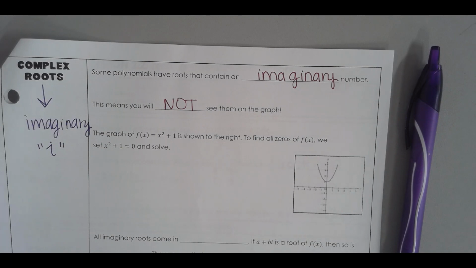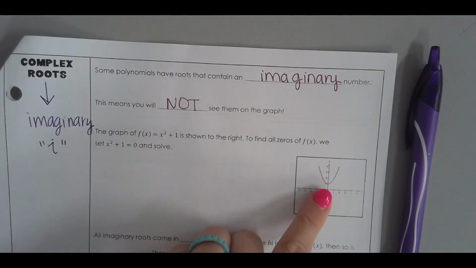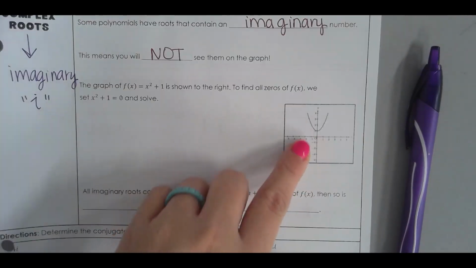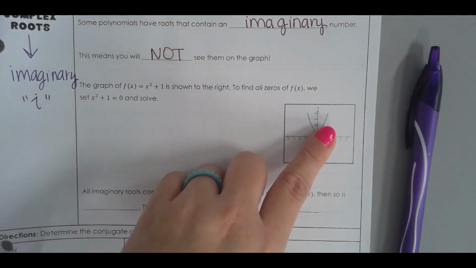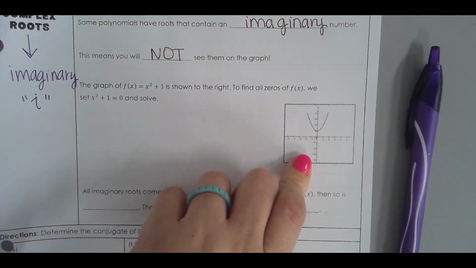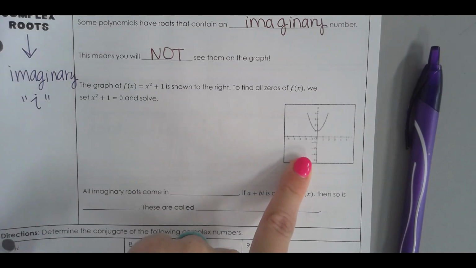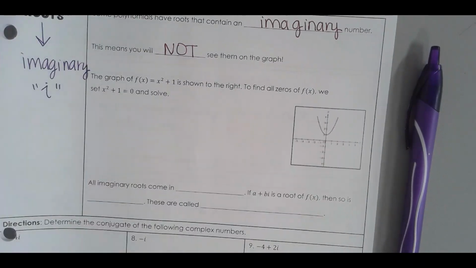If you tried to solve with the quadratic formula, you would get an i in there. So look right here. We have this quadratic. If I said find the x-intercepts, what are you going to say? There aren't any. Well, actually, there are. They're just imaginary, which is really confusing anyway.